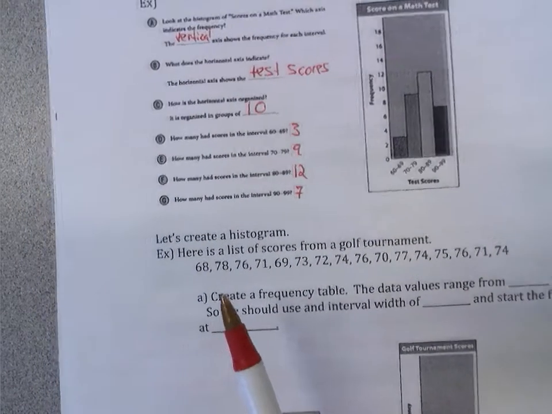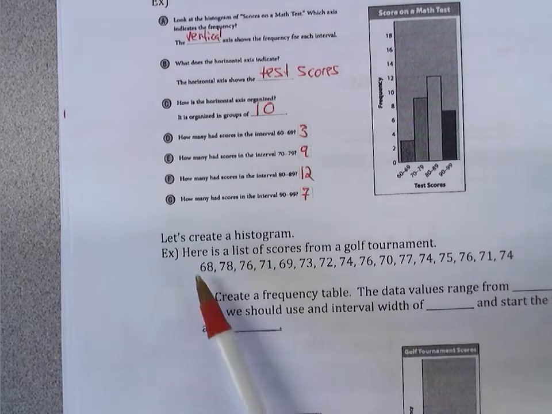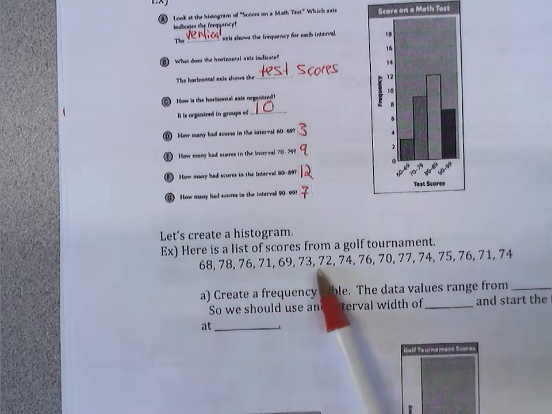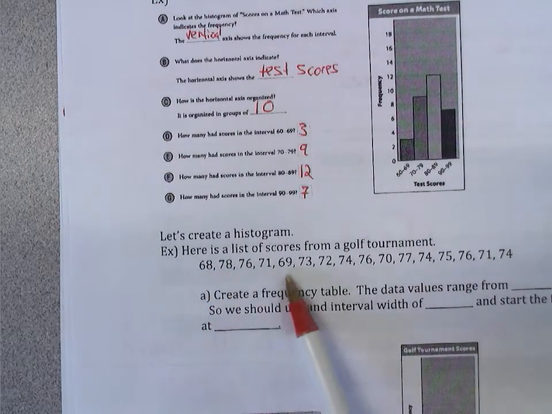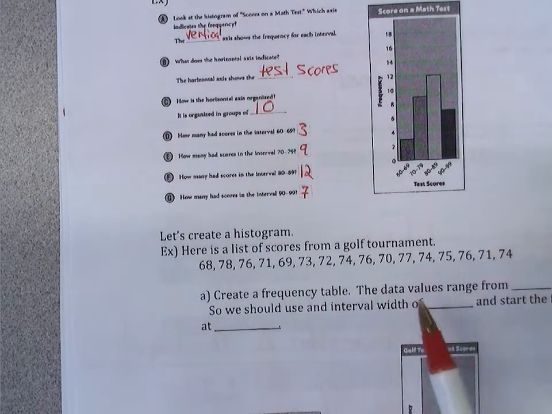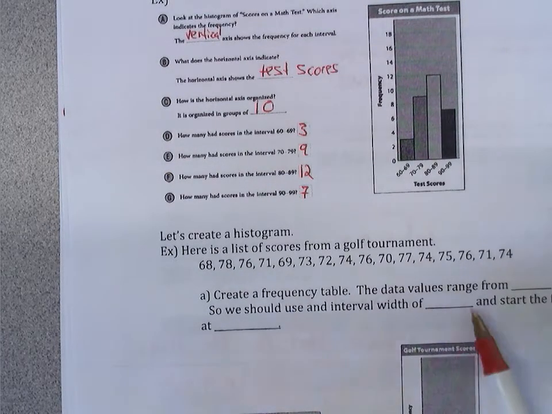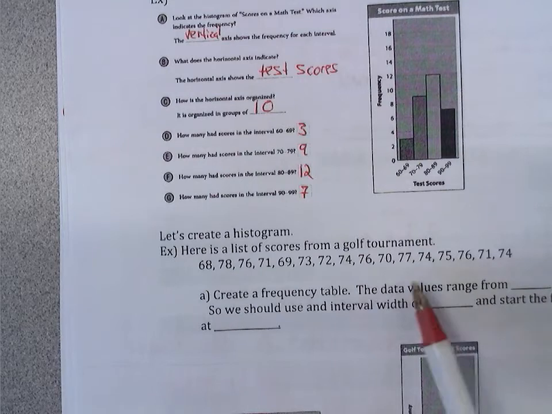Now let's try to create one of our own. Let's create a histogram. Here's a list of scores from a golf tournament. So here are all the golf scores that we have. They're in no particular order. It wants us to create a frequency table. The data values range from blank to blank. So what's the smallest value?